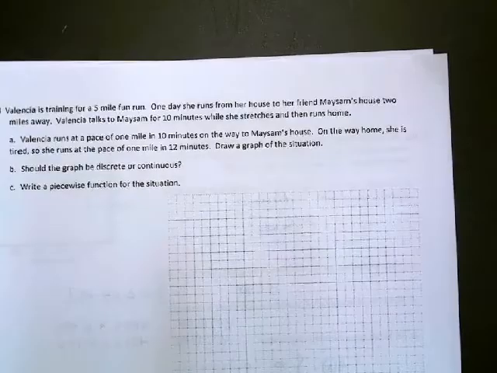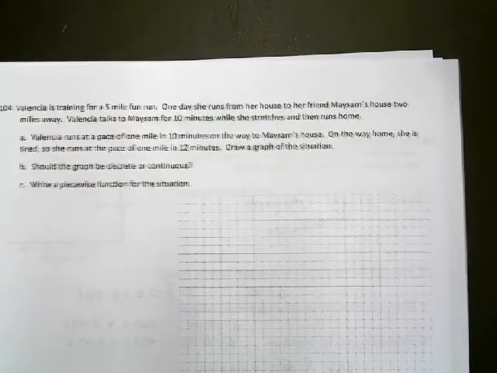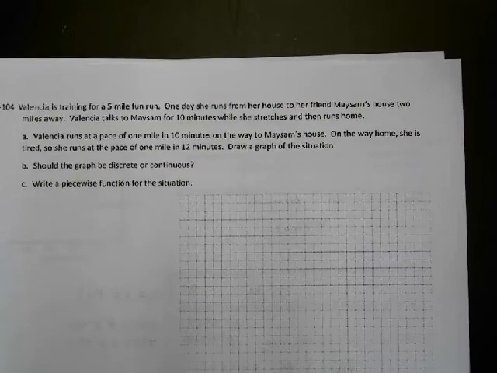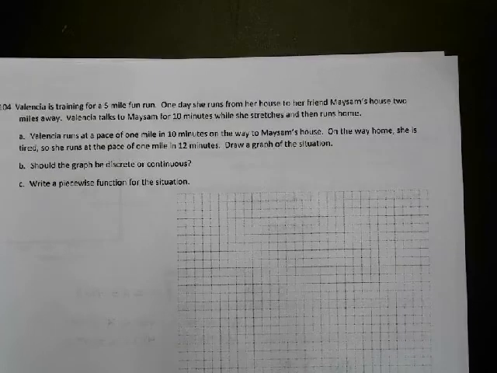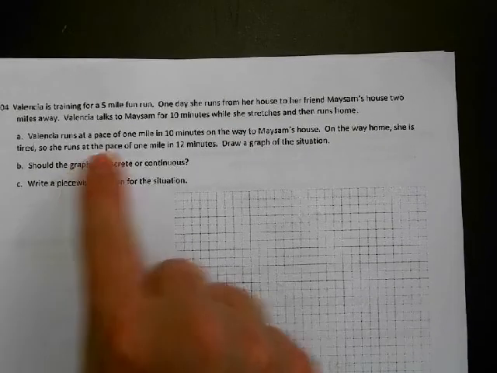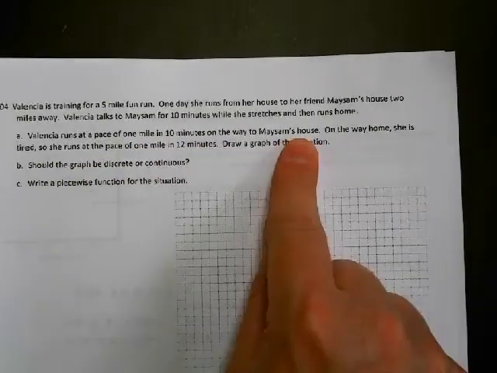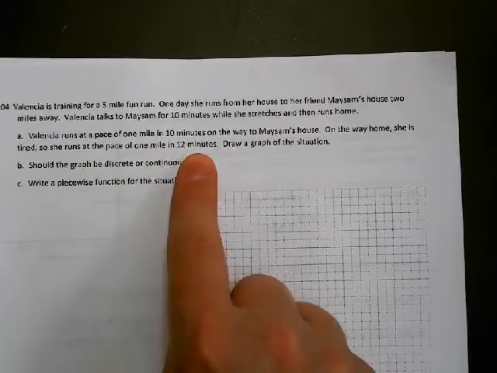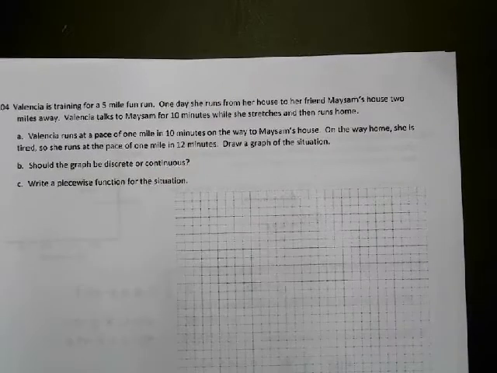Valencia is training for a 5-mile fun run. One day she runs from her house to her friend Mason's house 2 miles away. Valencia talks to Mason for 10 minutes while she stretches, and then she runs home. Valencia runs at a pace of 1 mile in 10 minutes on the way to Mason's house. On the way home, she is tired, so she runs at a pace of 1 mile in 12 minutes. Draw a graph of the situation. We can do that. Let's do it.